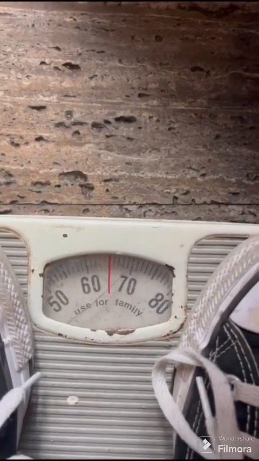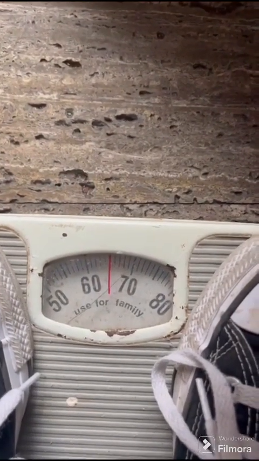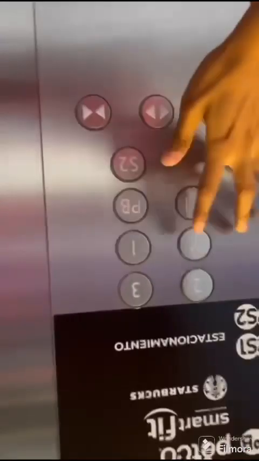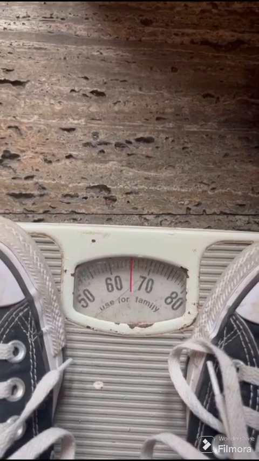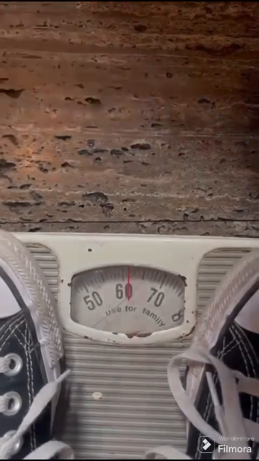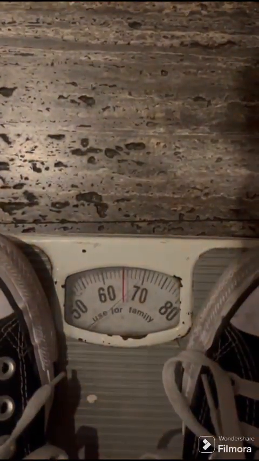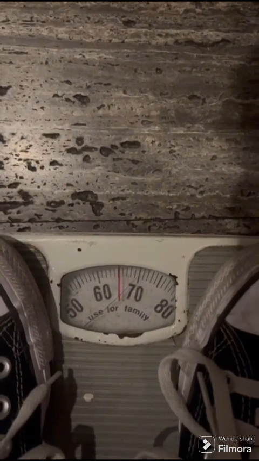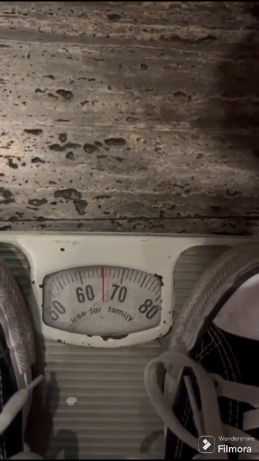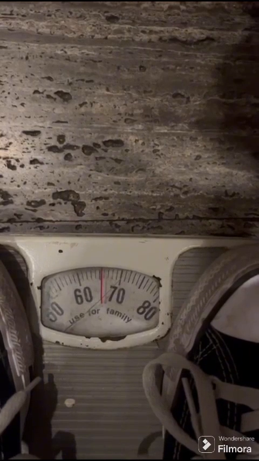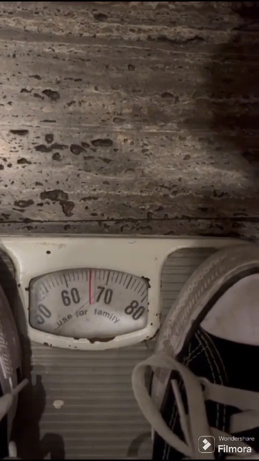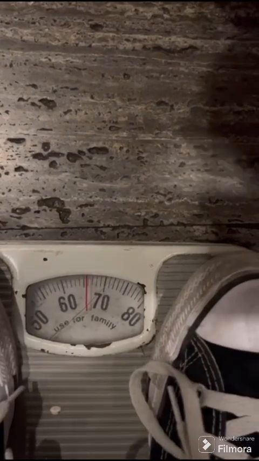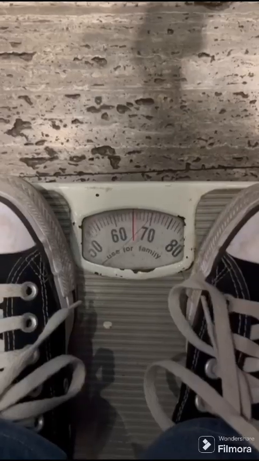When the elevator is going down, it starts with the original weight of 65 kilos. Then we press going down, and for a moment it decreases 3 kilos to 61 kilos. Then during the descent, it stabilizes and remains at 65. When the elevator is about to stop, for an instant the weight increases by 3 kilos, only to return to 65 when the elevator fully stops.